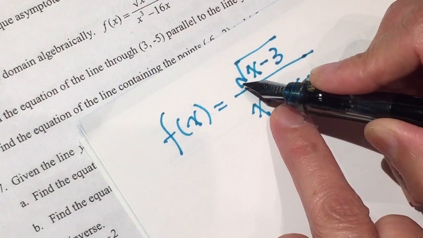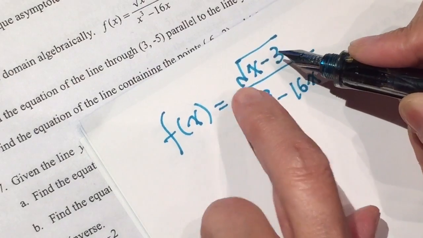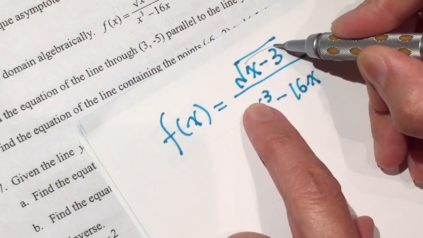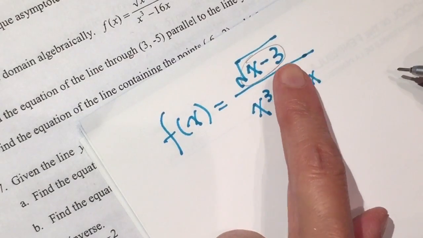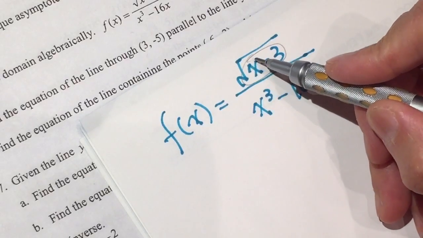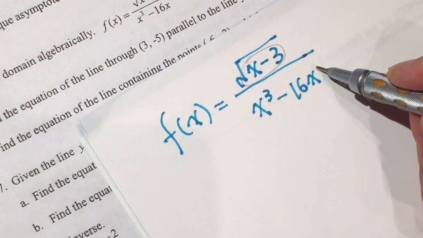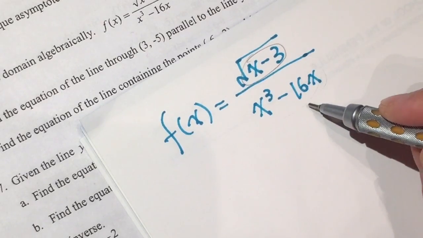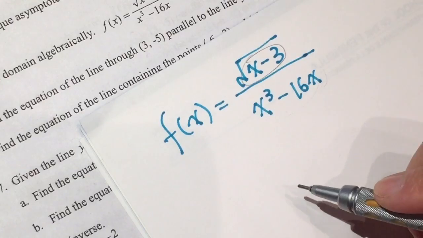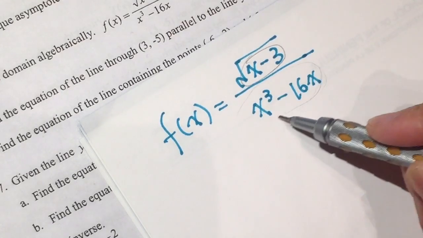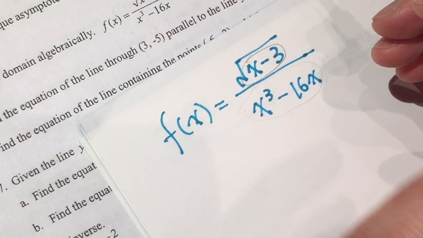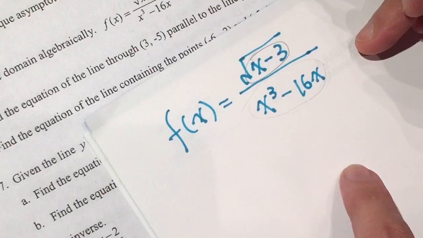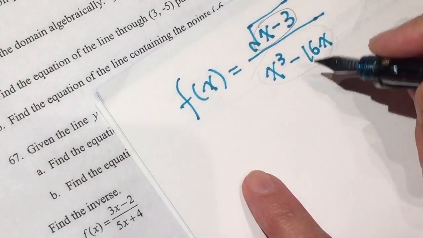Under the square root, x minus 3 must be 0 or positive, right? It cannot be a negative number. And here on the bottom, the denominator could not be 0. So we first analyze what we are looking for. So we can separate it to make it a separate problem.